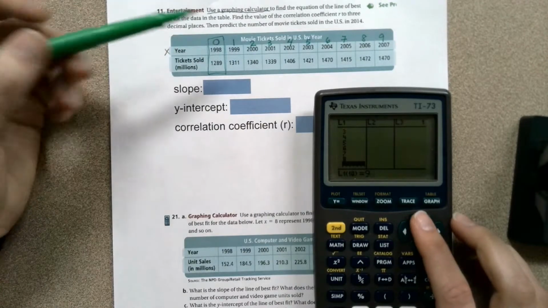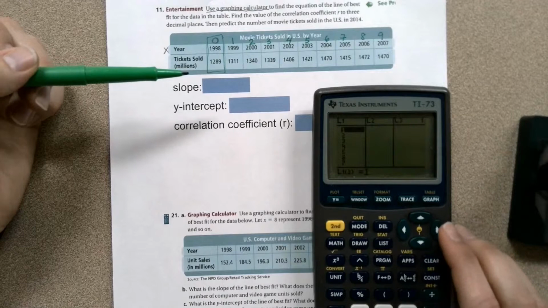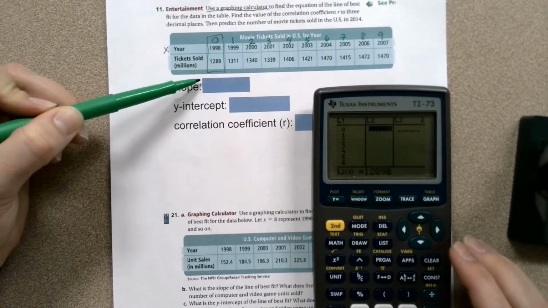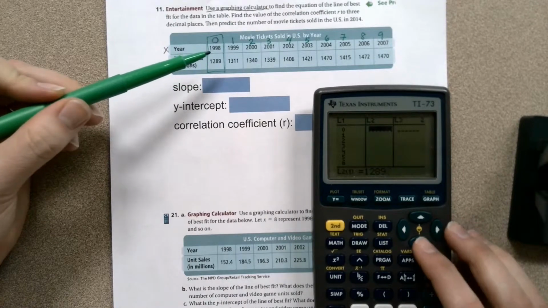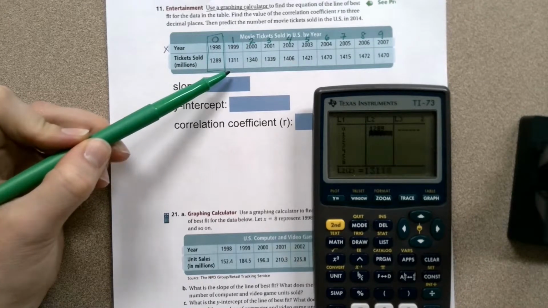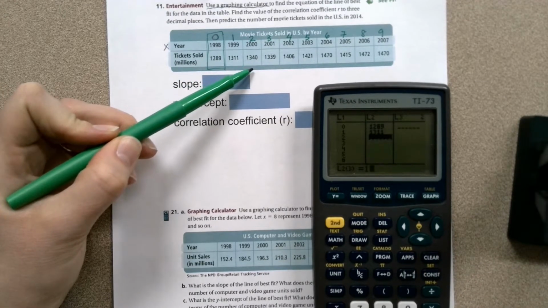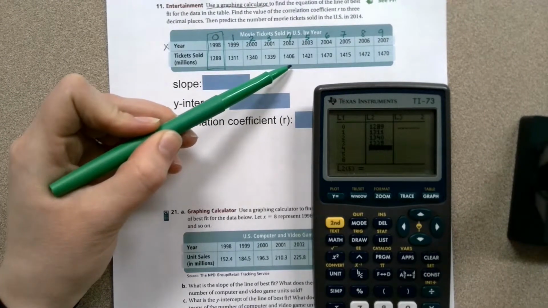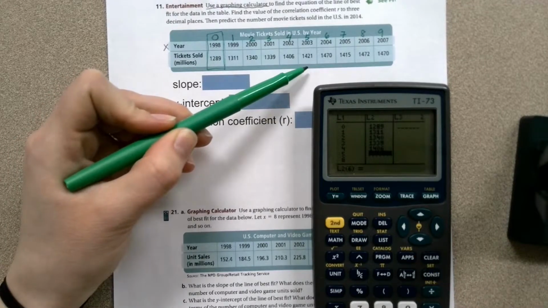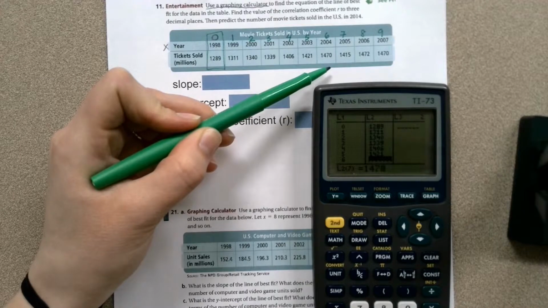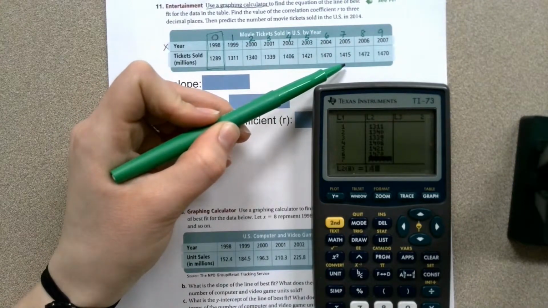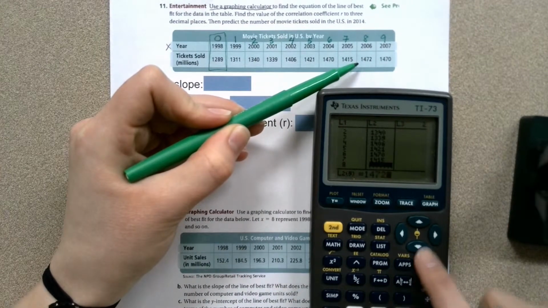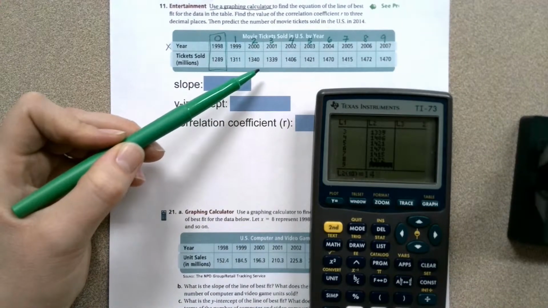Making sure that we type them all in correctly and that they all match up as an ordered pair. So with 0, we have 1,289 million tickets sold. With 1, 1,311. 2 is 1,340. 3 is 1,339. Filling in the rest of the table accurately. Eight again should be 1,472, and 9, 1,470.